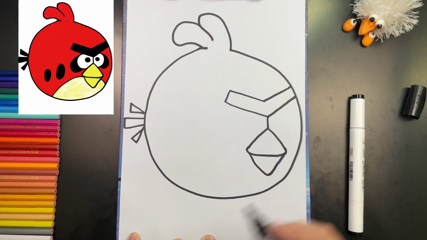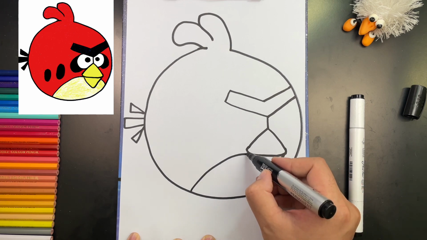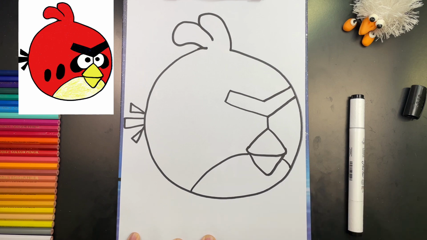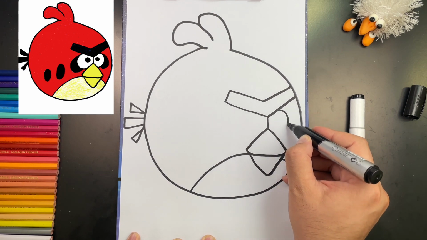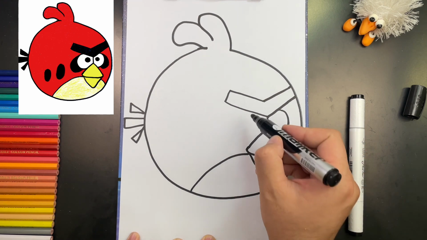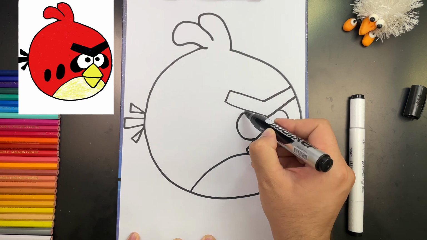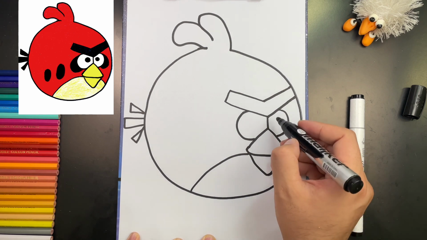And add a semicircular from here. Draw two circles for its eyes. And add two dots in them.